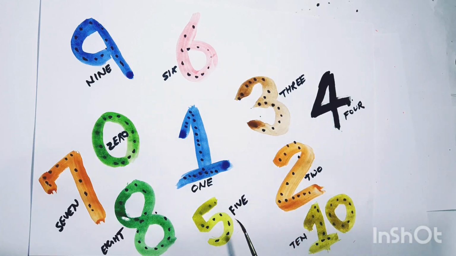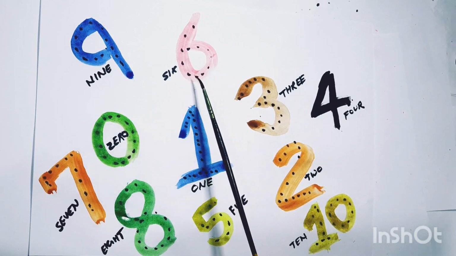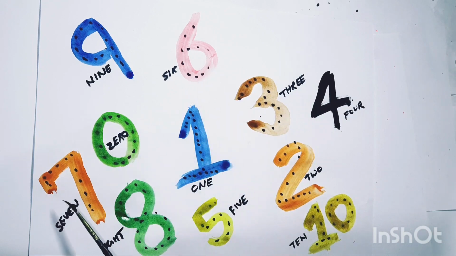Yellow color 5. F I V E 5. Pink color 6. S I X 6. Orange color 7. S E V E N 7. Green color 8. E I G H T 8. Blue color 9. N I N E 9. Yellow color 10. T E N 10.